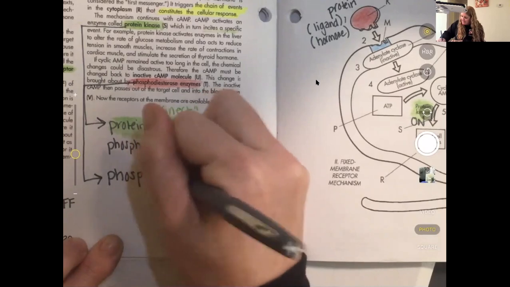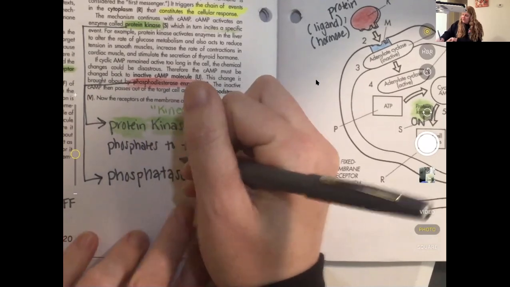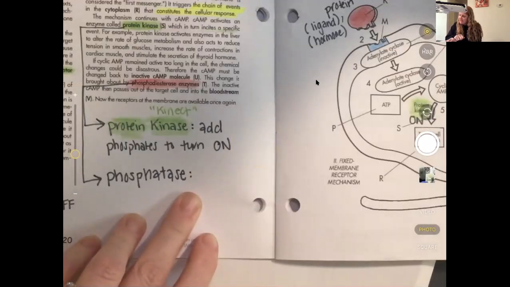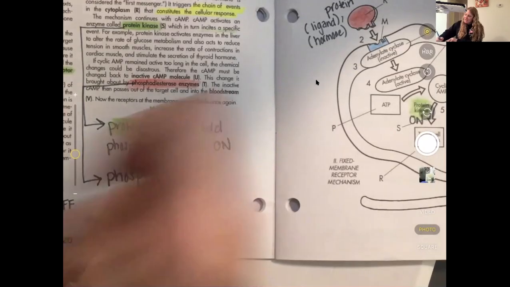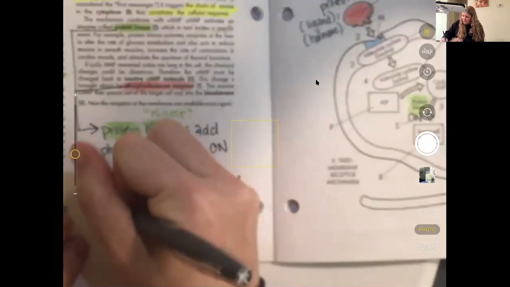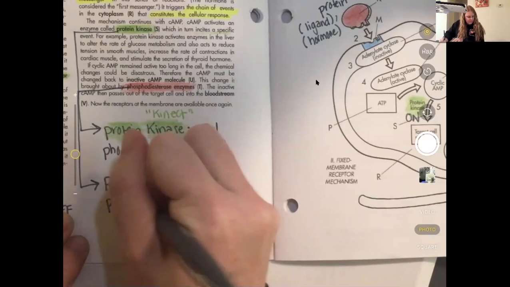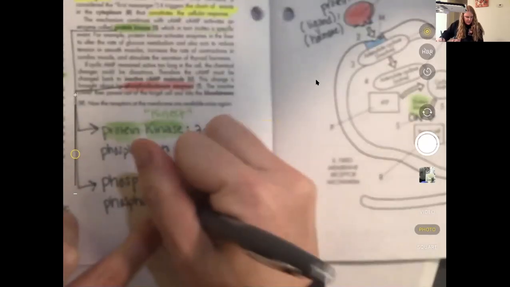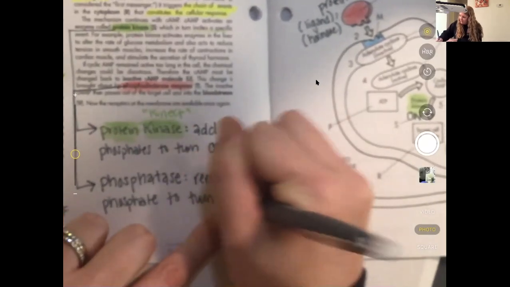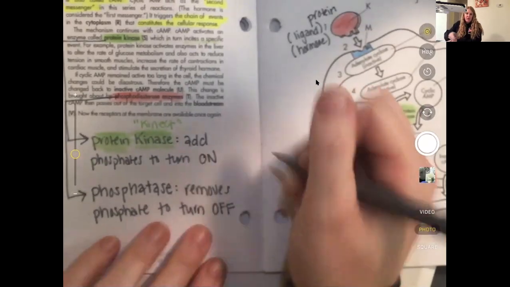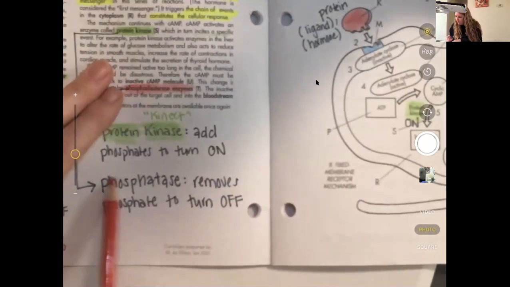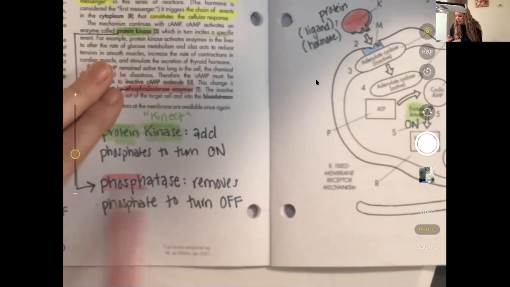Phosphatase. Okay, so phosphatase, a little bit easier to say than phosphodiesterase. This removes phosphate groups to turn things off. So these inactivate other molecules, inactivate enzymes. And I have a helpful way to remember this one too. At least I think it's helpful. I hope you do too.